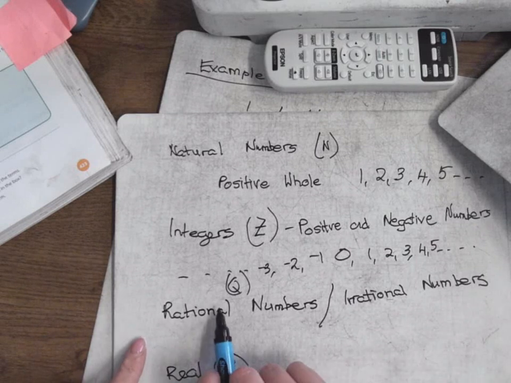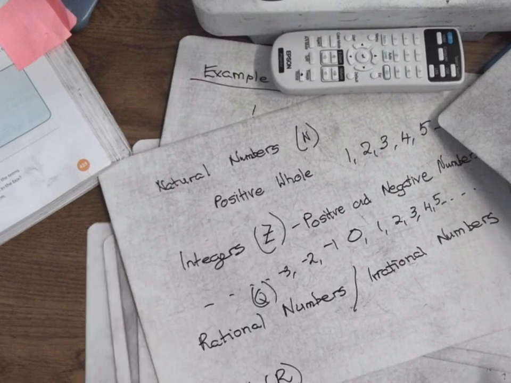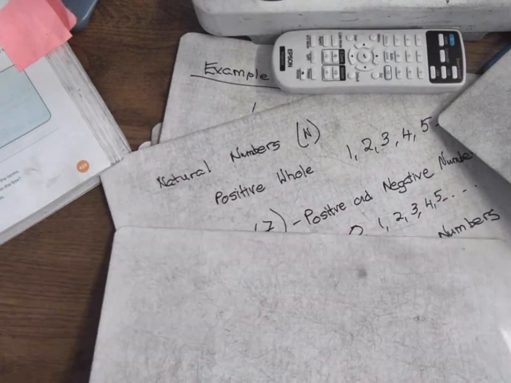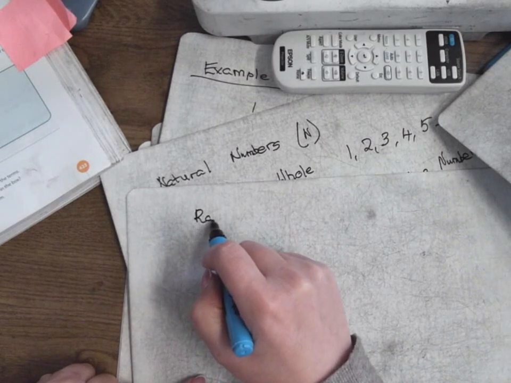Right. Q is rational numbers. Does anyone remember what rational numbers are? They can be written as a fraction. So rational numbers are numbers that... I might get a new board for this. It's getting a bit squashed here. Is it okay if I do rational and irrational on this board?